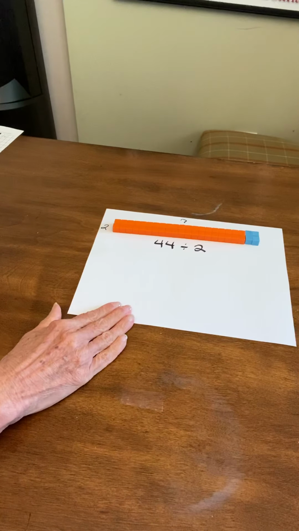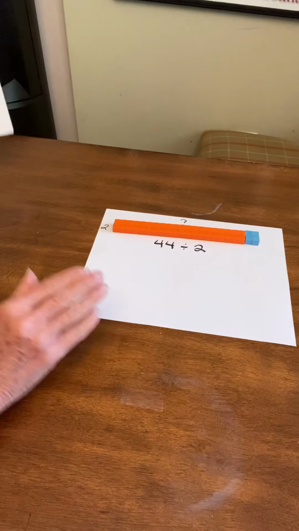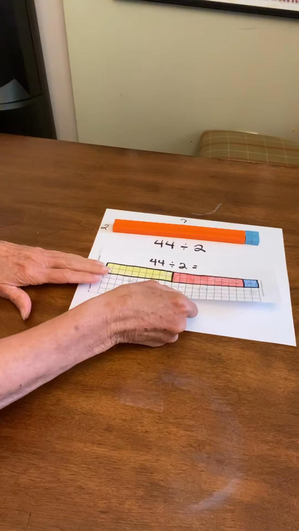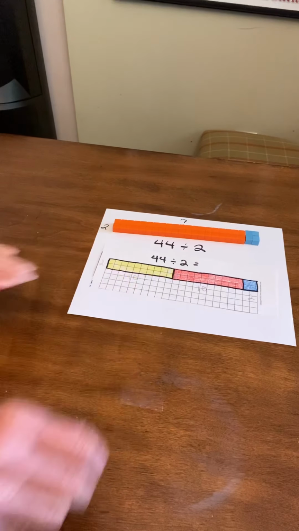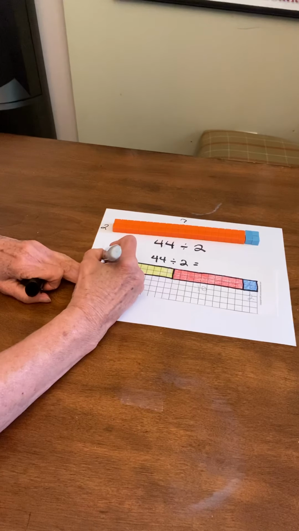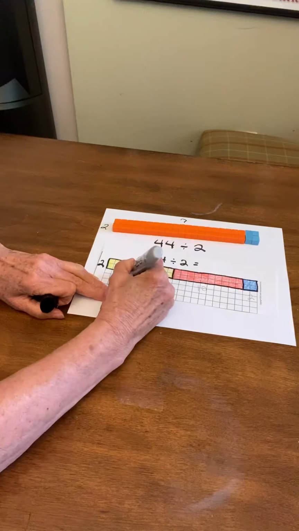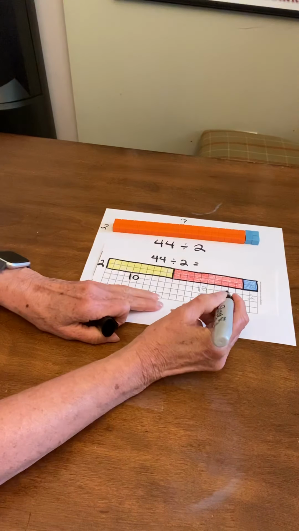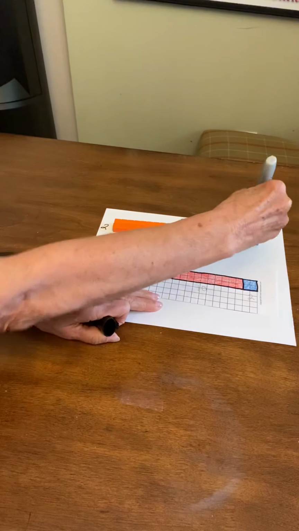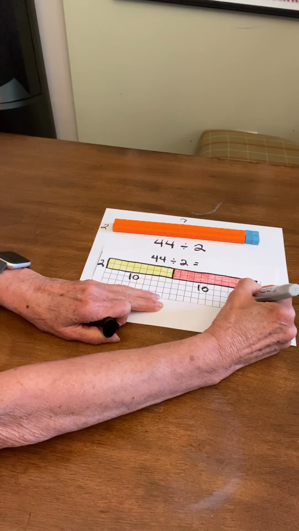So once they do it with the base 10 blocks, they've got it. Let's look at this and draw a picture of it here. So I've got my 2. And I see I have a 10 here, I've got a 10 here, and I've got a 2 here.